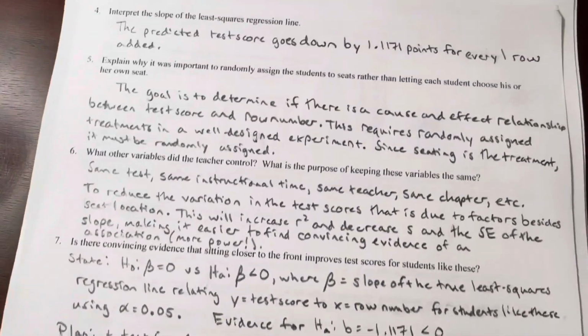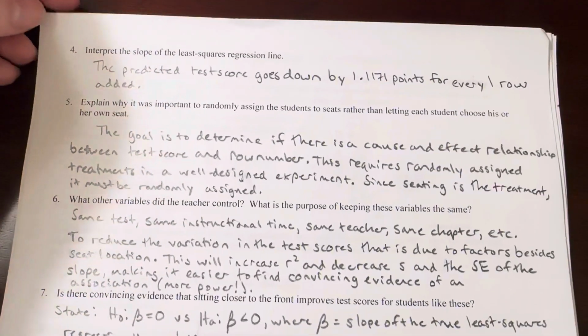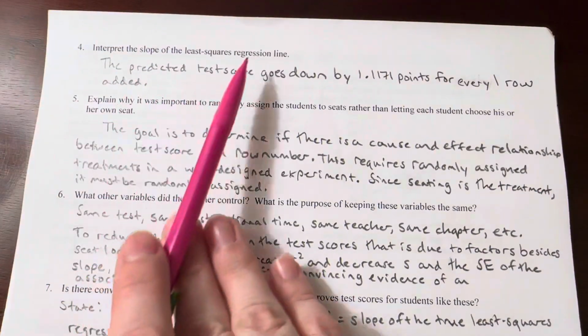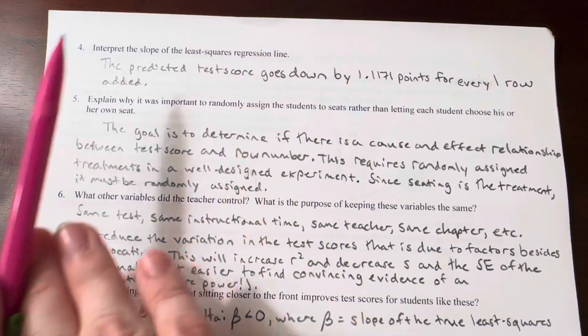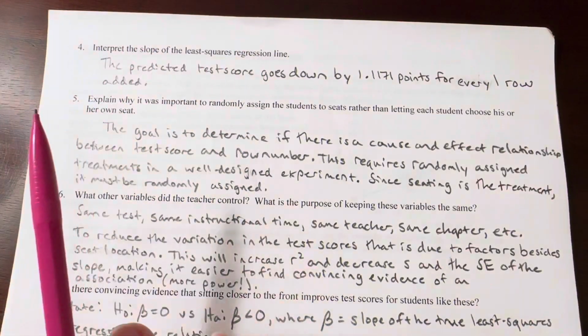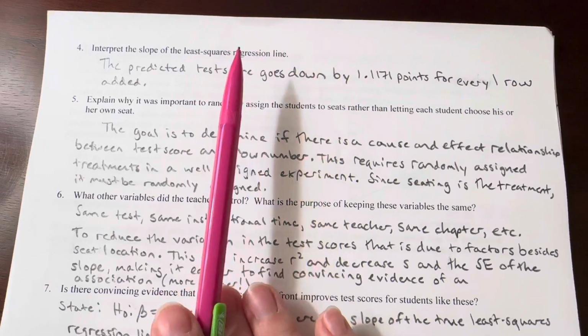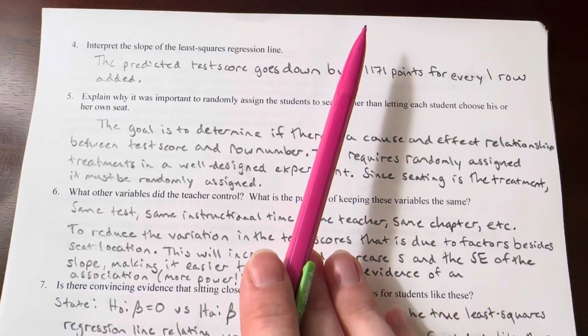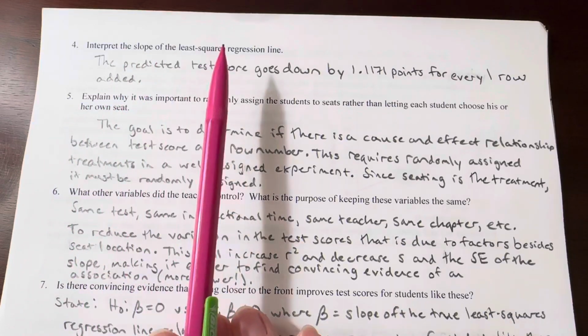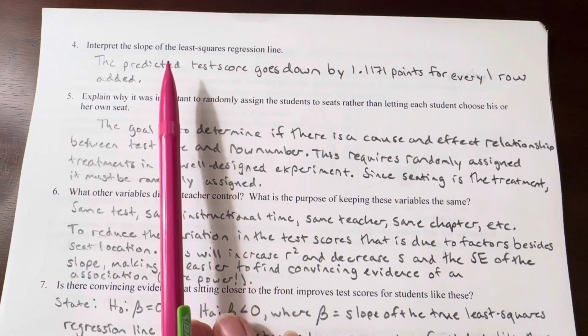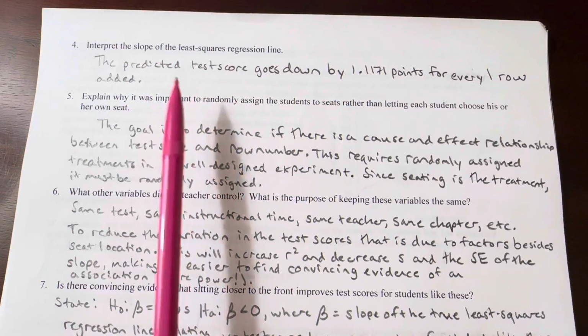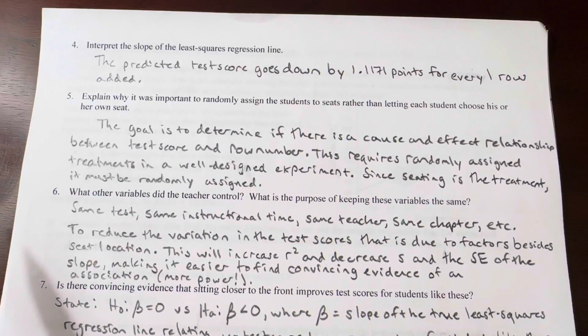Okay, let's go ahead and take a look at number 4. And this one is asking us to interpret the slope of the least squares regression line. Now again, remember, the slope is the change in y over the change in x, which means that the slope value goes with the change in your prediction, while the change in x is always going to be a change of 1 because you're dividing your slope by 1 to turn it back into a fraction.